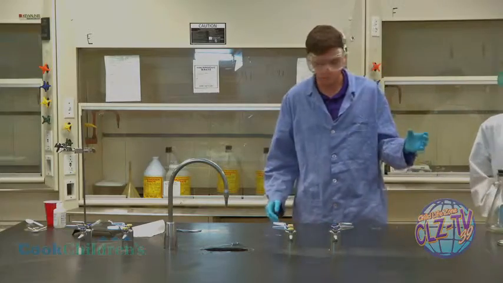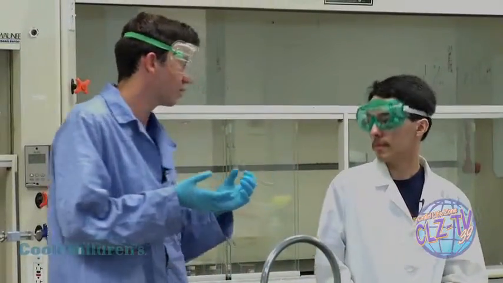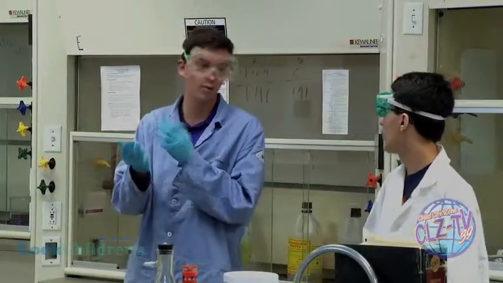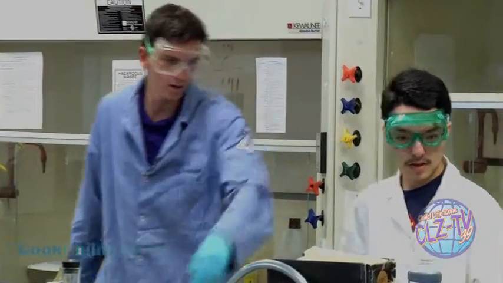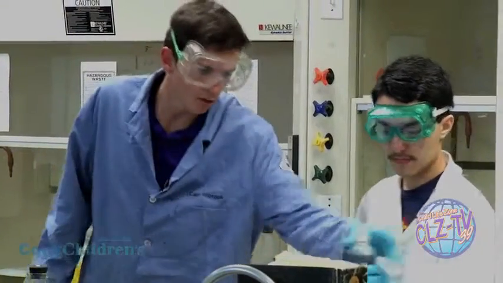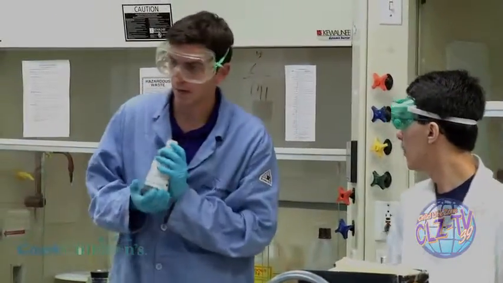So we have this universal indicator, and we poured it in, and it started green. This indicator goes through chemical changes, and it's based on the pH. So there's the indicator right there. Can you grab that? This one, yeah. So we've got this indicator, and it's a universal indicator, right?